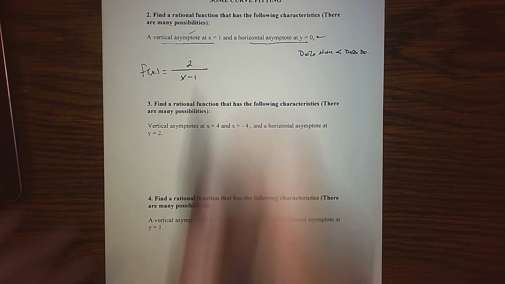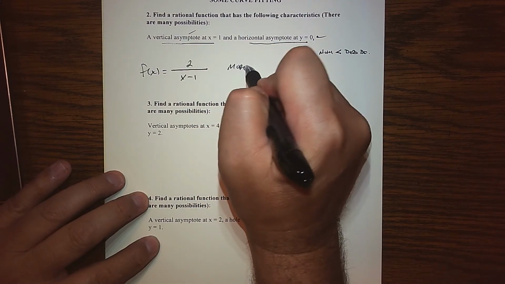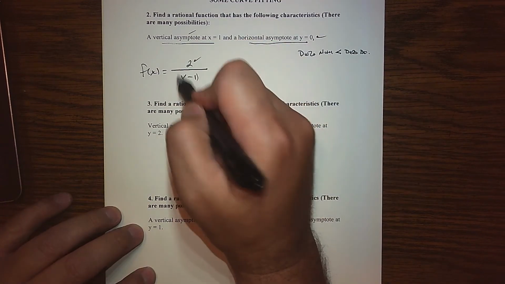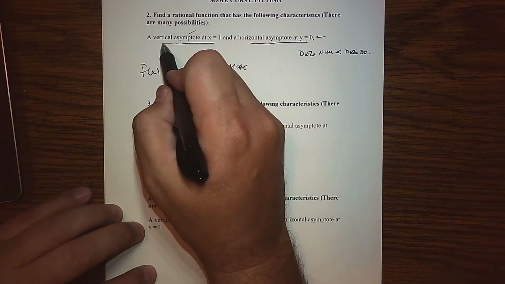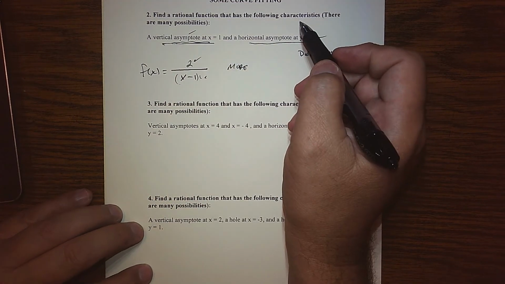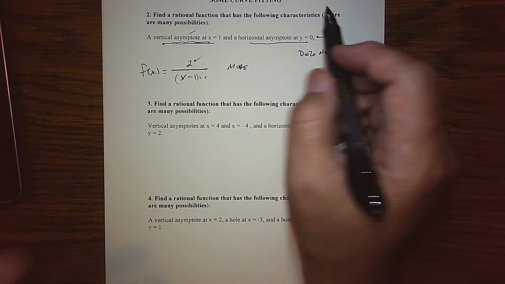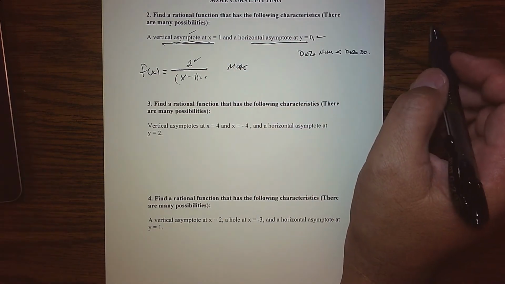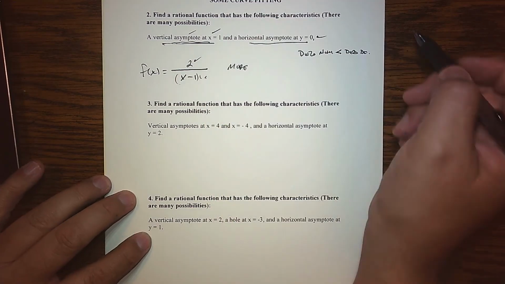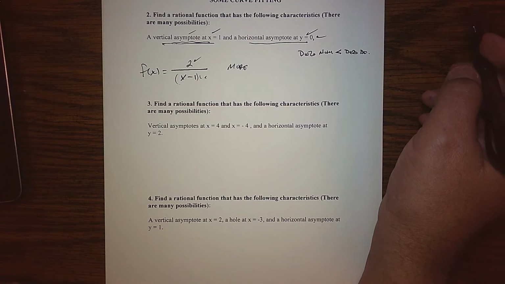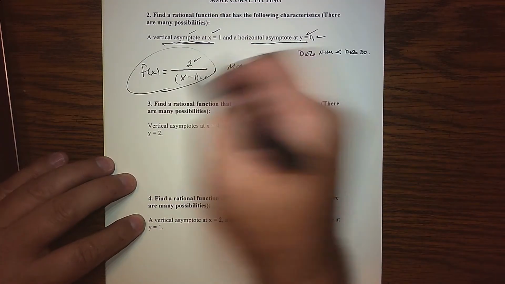Are there more? Yes. You can play around with your variable upstairs. You can even introduce another factor if you want, because I'm just saying it has to have a vertical asymptote at x equals 1. Maybe you want to throw a hole in there. Maybe you want to do something else. But if I just want to bare bones fit what I have, I need a zero of 1 down in the denominator, and the degree of the numerator has to be less than that of the denominator. I think I've got everything I need right there.